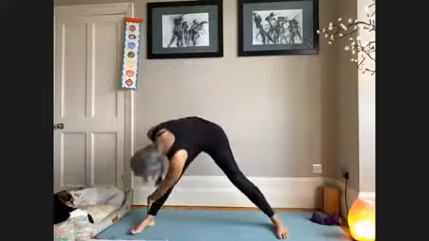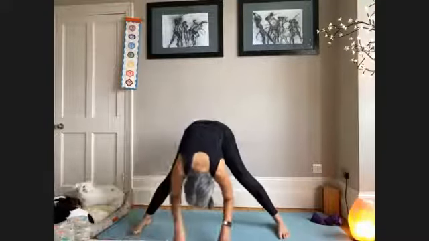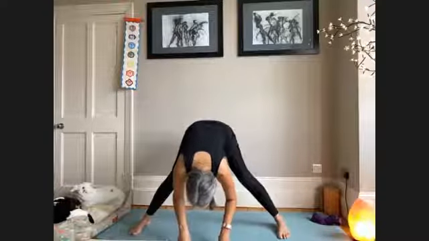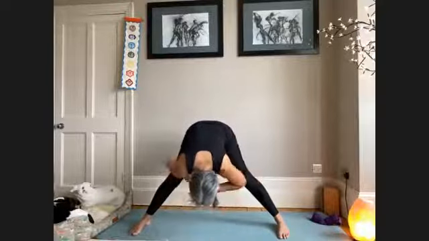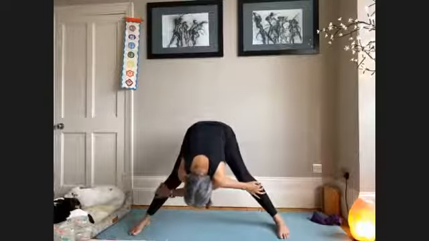Let's take 3 more long breaths here. And then release the arm to the center for a moment. So let's come back to center, neutralize here. Now we're going to cross our arms. So cross at the elbows and reach for your legs.